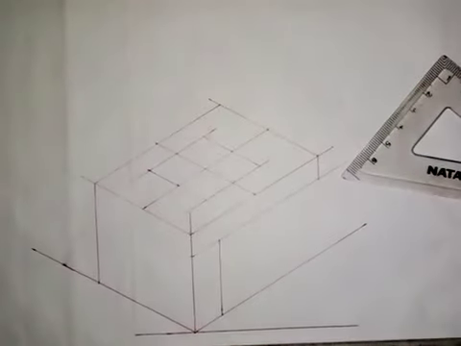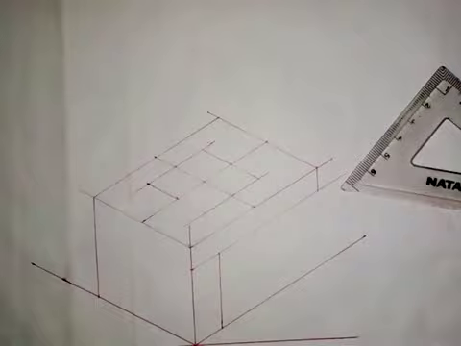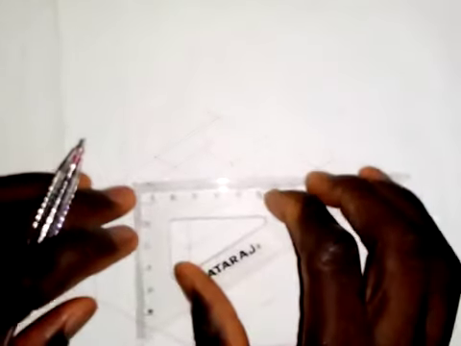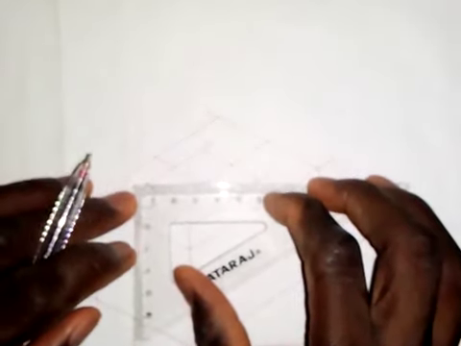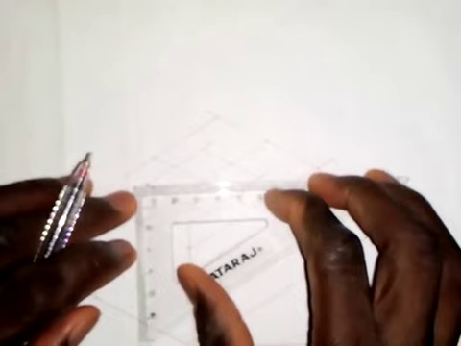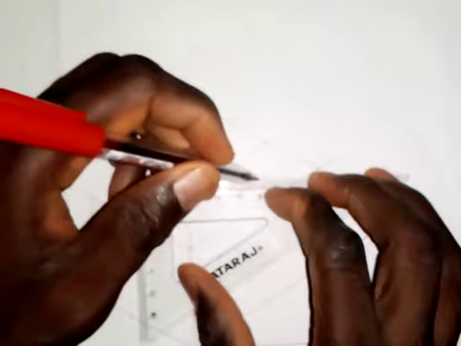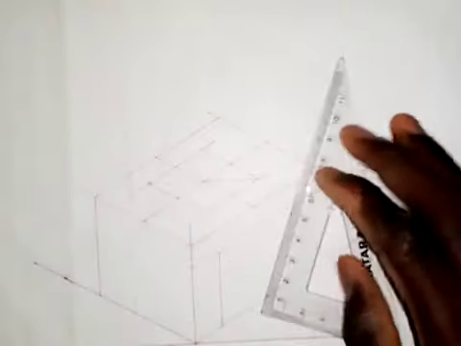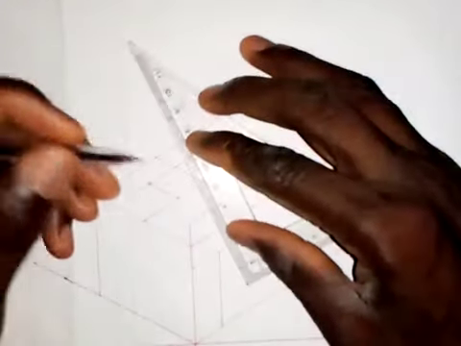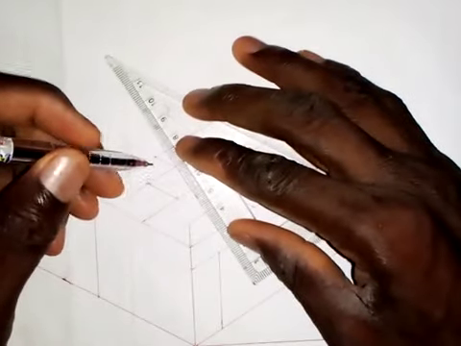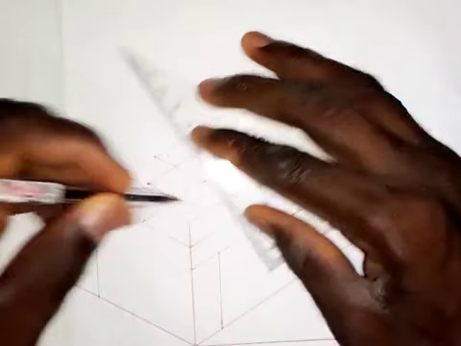Alright, so we have formed the square on the surface. So the next thing that we are going to do is to join the longest diagonals together. So we join the longest diagonals together like this. Okay, so then this point here, we are going to join this point together with this point here.